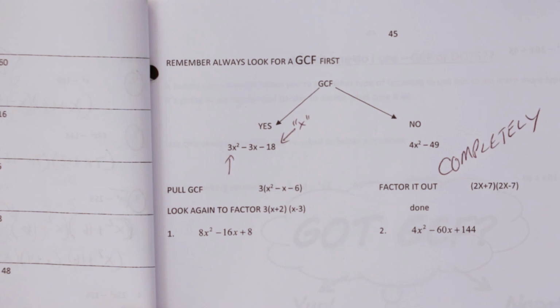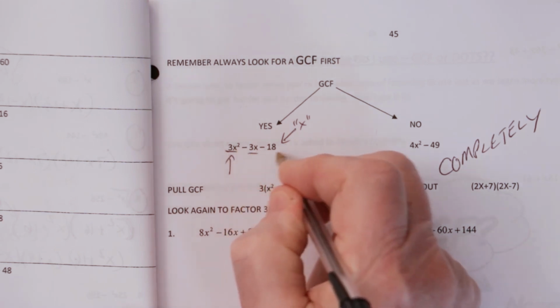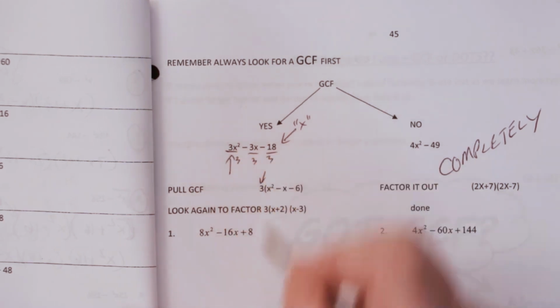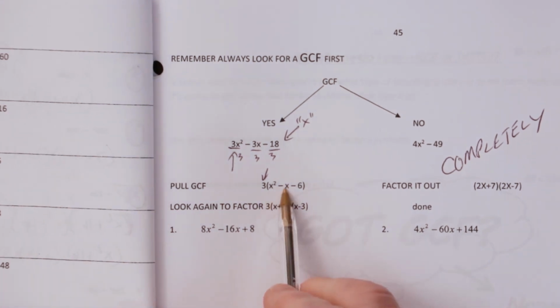It's a kind of a short lesson, I think, but an important one. So we'll go through that. Once again, this one has a GCF of 3. So you divide each term by 3: 3, 3, 3, and write it down. Don't forget to write down your greatest common factor. And that gives you this here, okay?